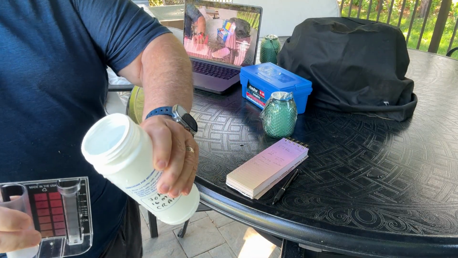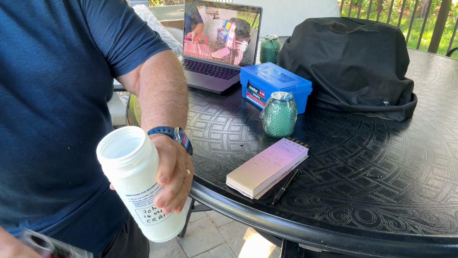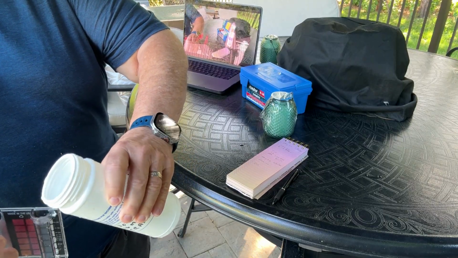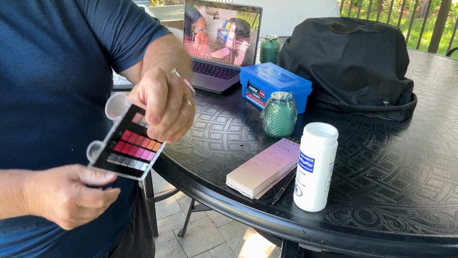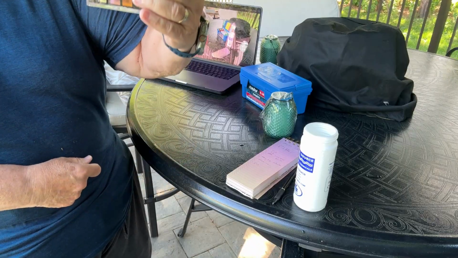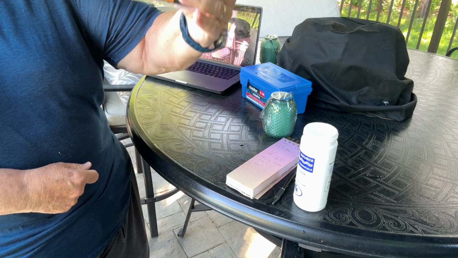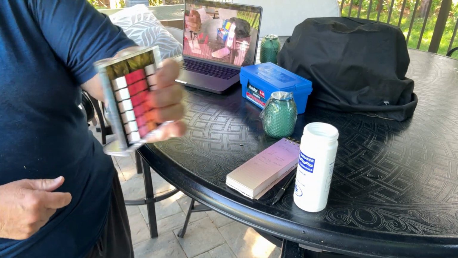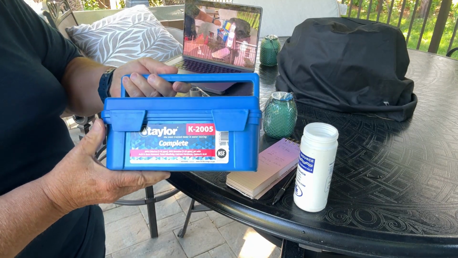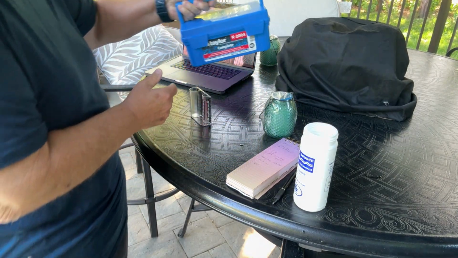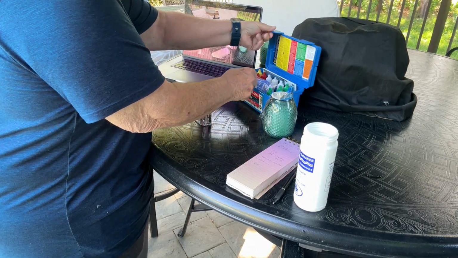What I would normally do is we flush out the small tube and then we fill it with 9 ml. I try to make sure we're just as accurate with the water level as possible, because that affects your readings. And that's right at 9 ml. Now, I've been using the Taylor test kit K2005, and it's been performing very well, very accurate.